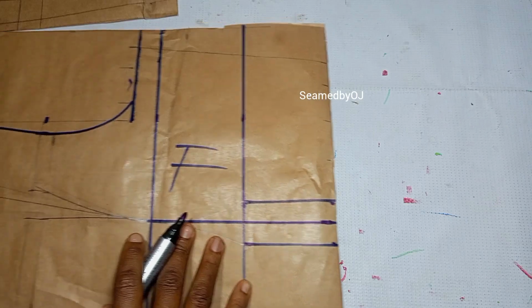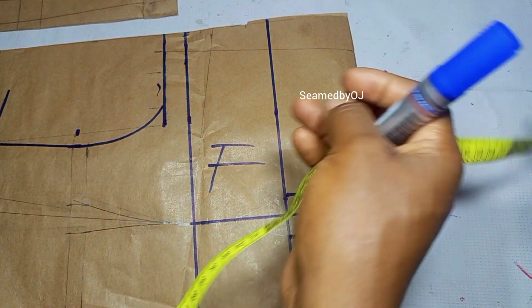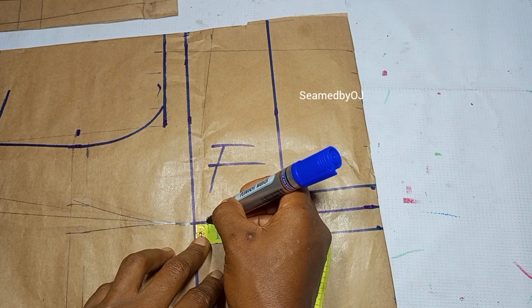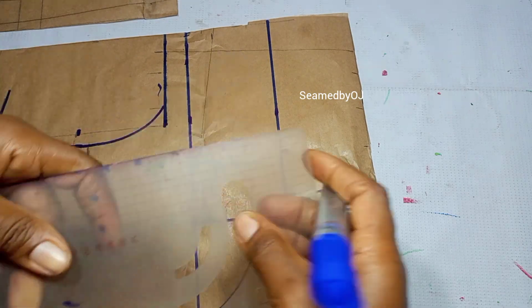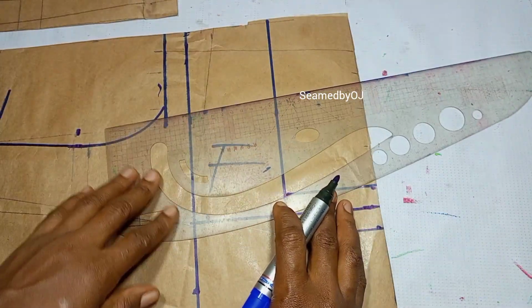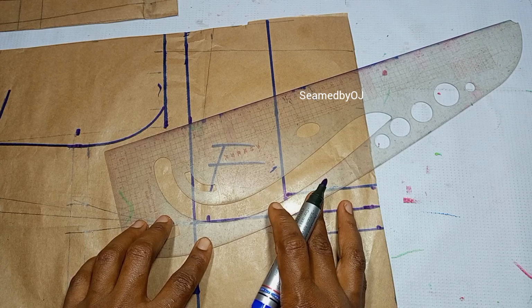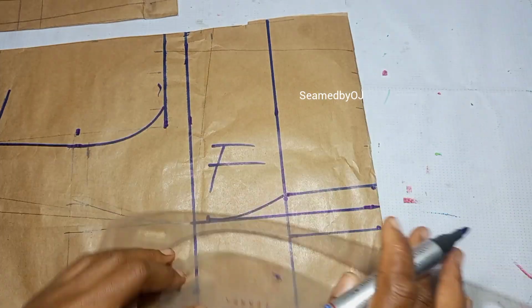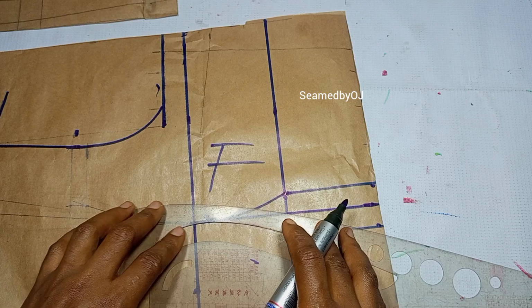Hope that is clear. Then on my bust here, I'm going to be coming down for my bust ½ inch. Then I'll be using my curve ruler to connect it to the under bust this way. I'll do the same thing to this other side too.